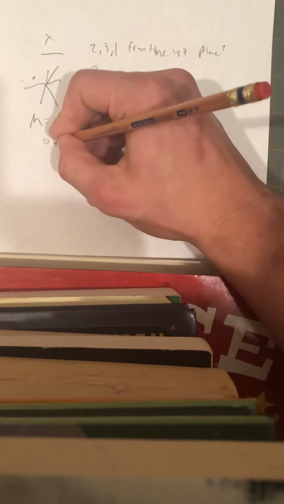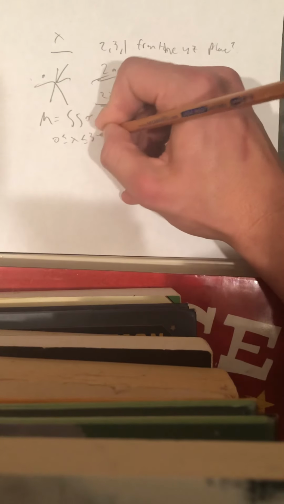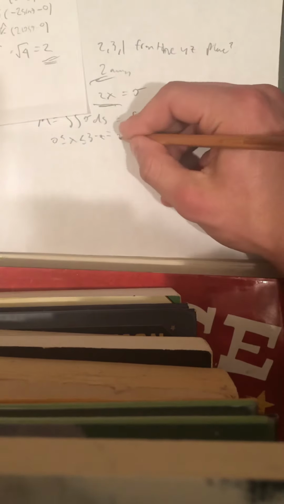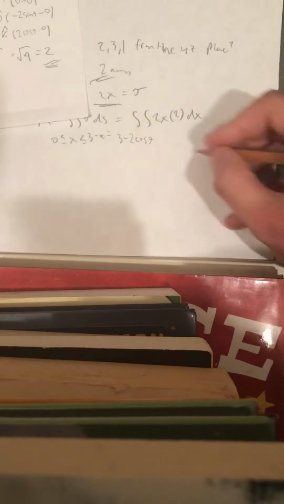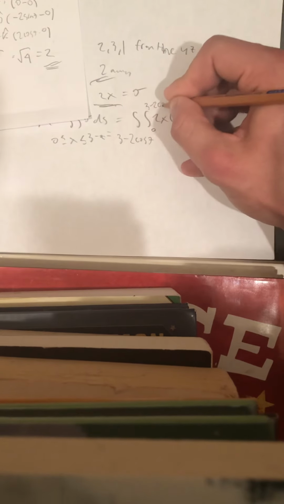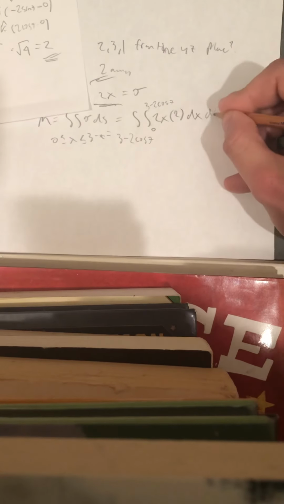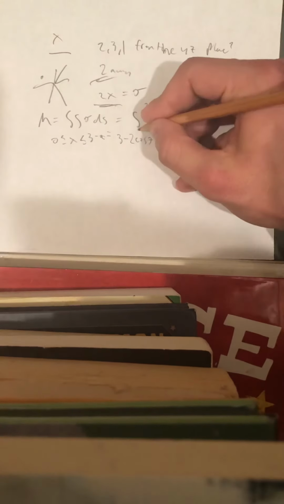Okay, now we need to figure out our bounds. Well, it's between x equals 0 and x equals 3 minus z. We obviously can't do that. We can't do 3 minus z. Well, what's z? When we reparameterize this, z is just 2 cosine theta. So this is ultimately going to be 3 minus 2 cosine theta as our bound. And for theta, we're going around the whole circle, so it should be 0 to 2 pi.